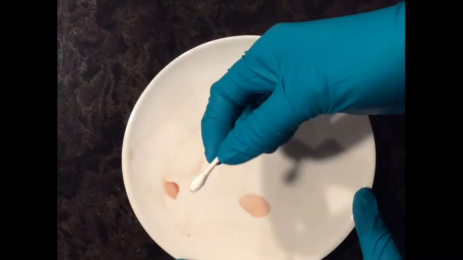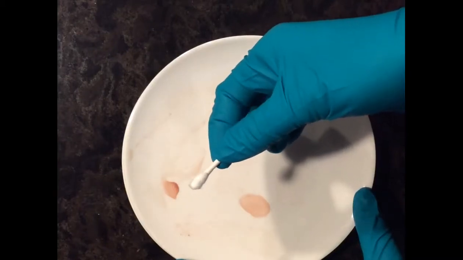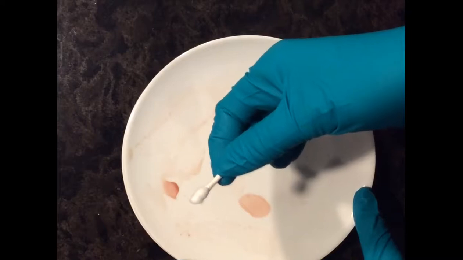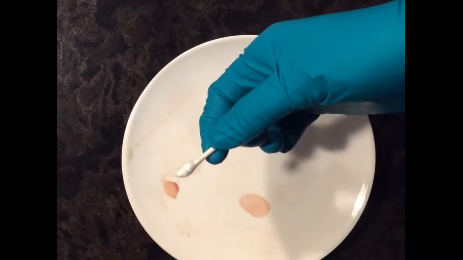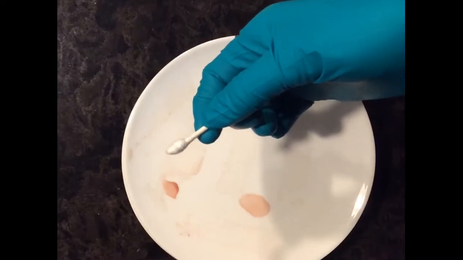Now, it might not look like I have anything on my Q-tip just yet. However, we're going to run this test because remember, we only need a very small amount for the test to become positive.